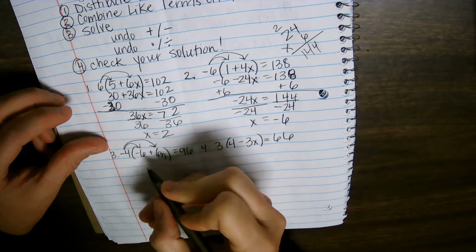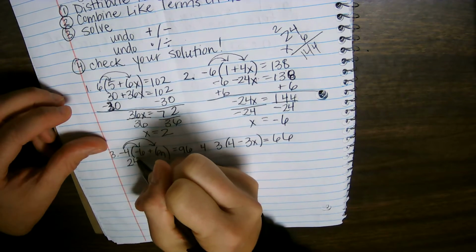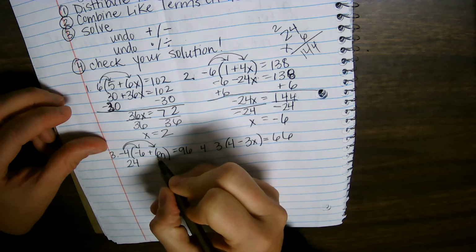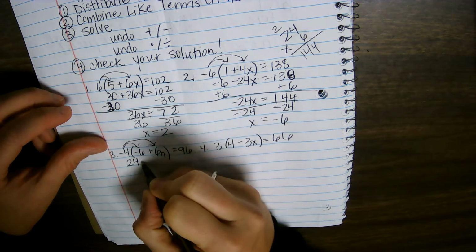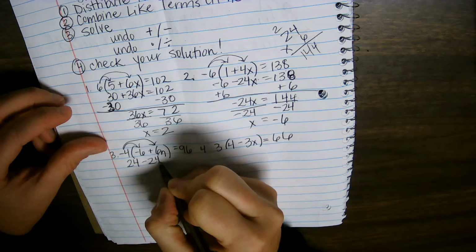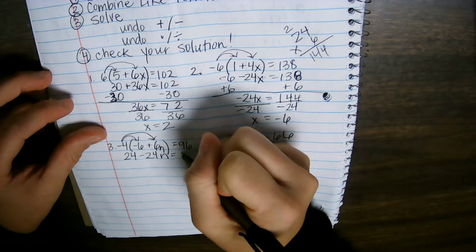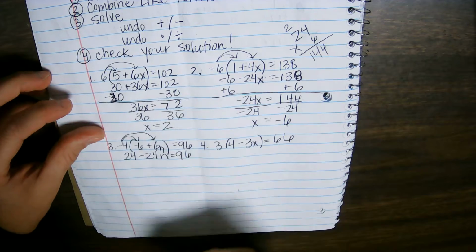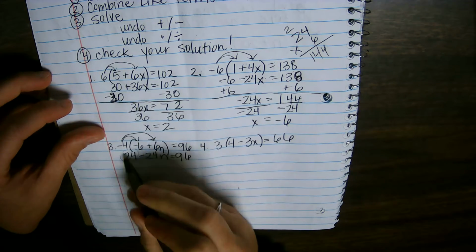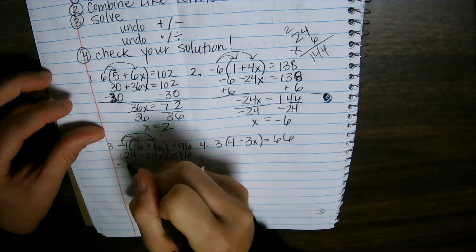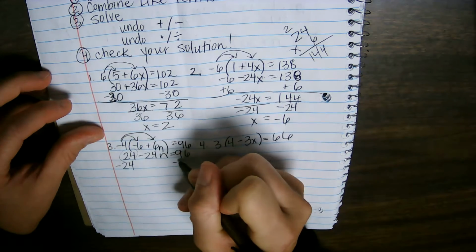So negative 4 times negative 6 is positive 24. Negative 4 times positive 6 is negative 24. And remember, it's being multiplied by n. That equals 96. Now we have to get rid of this constant, so it's positive, so we're going to subtract it from both sides.